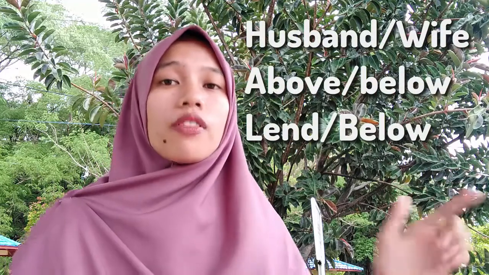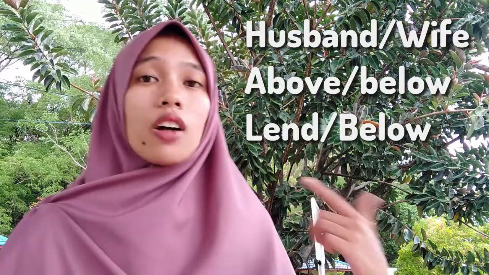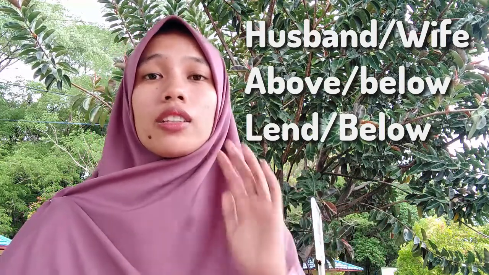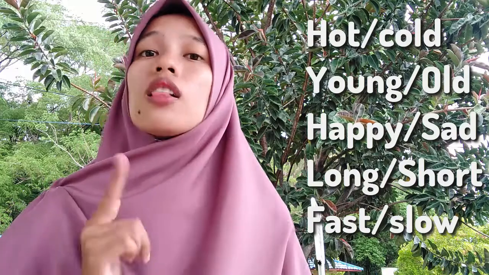Another type of antonym is the so-called relational or converse pairs, both of which must exist simultaneously for each to carry meaning. Examples: husband or wife, above or below, and lend or borrow. And yet another type that is commonly identified is gradable antonyms, which operate on a scale and whose value is determined by a speaker in relation to the scale. The examples include hot or cold, young or old, happy or sad, long or short, and fast or slow.